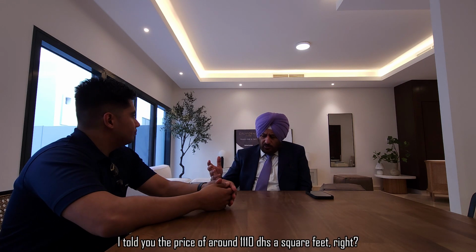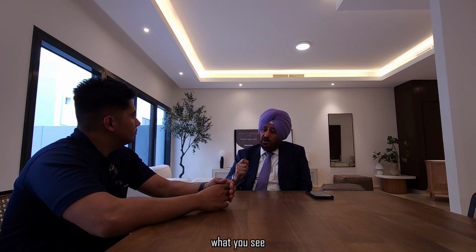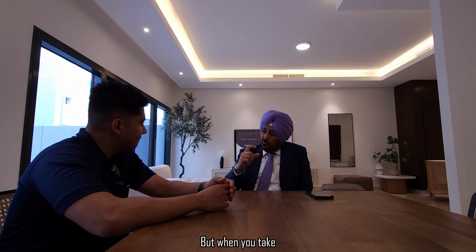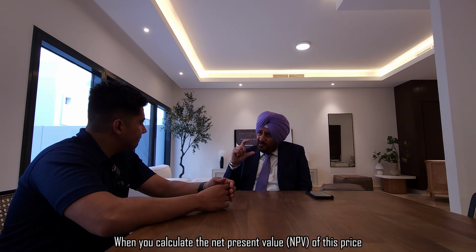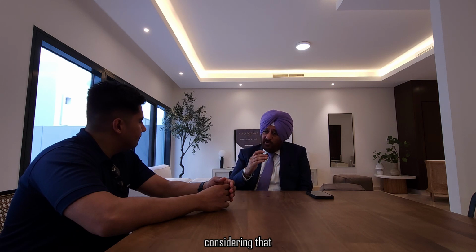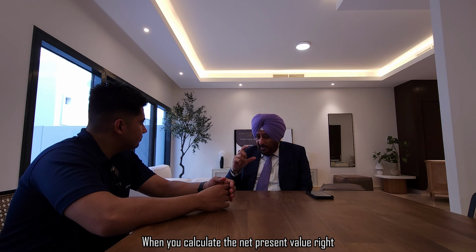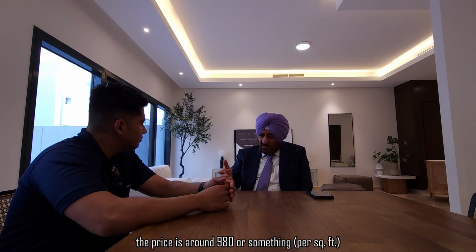Right? Absolutely. I told you the price of around 1,110 dirhams a square foot, right? This price is what you see on the agreement value. Okay. But when you calculate the net present value of this price, considering that the developer is giving you 7 years of payment plan, you will realize that on an NPV basis, the price is around 980 or something. Oh, really? Yeah.